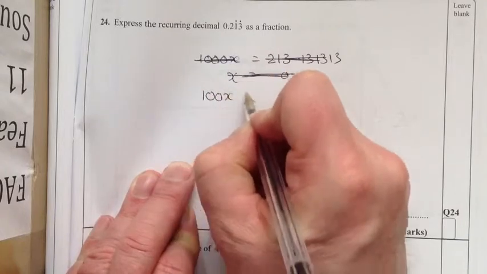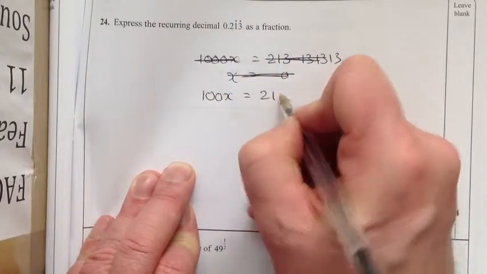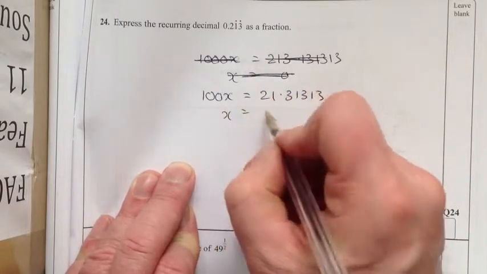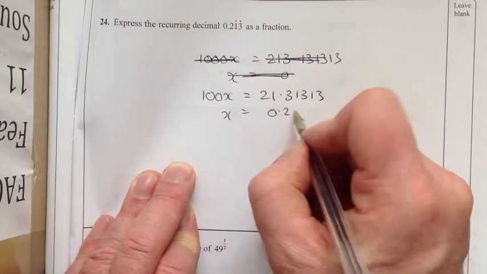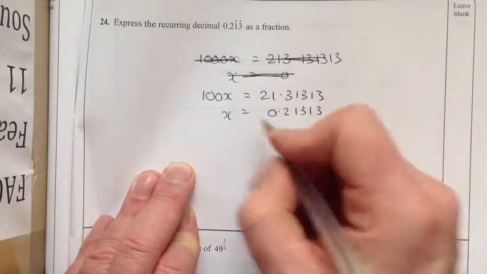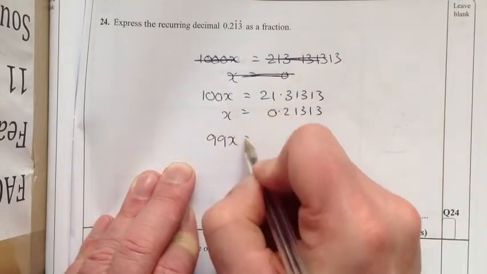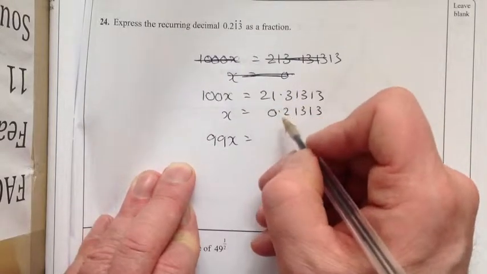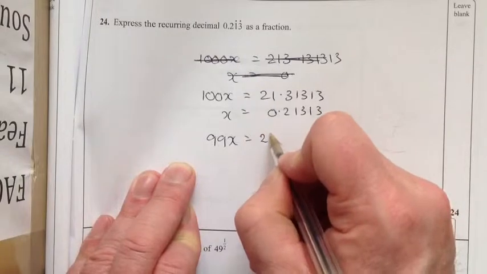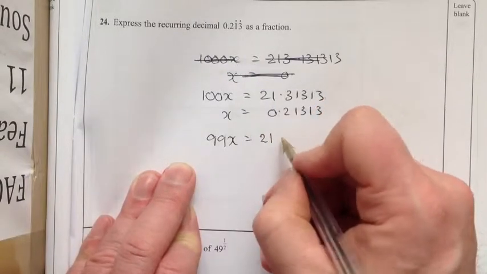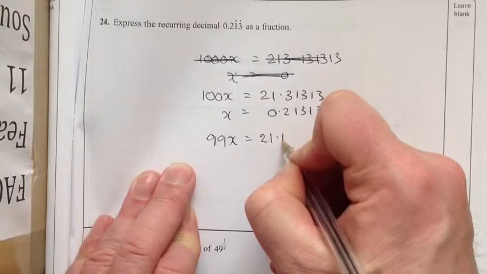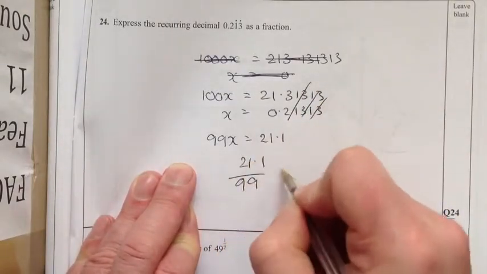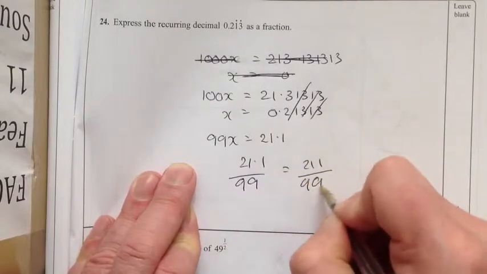So 100x equals 21.313131. x equals 0.2131313. So that gives me 99x equals, and I've got 21.3, take 0.2, which is 21.1, and the rest cancels off, so that gives me 21.1 over 99, which is 211 over 990.